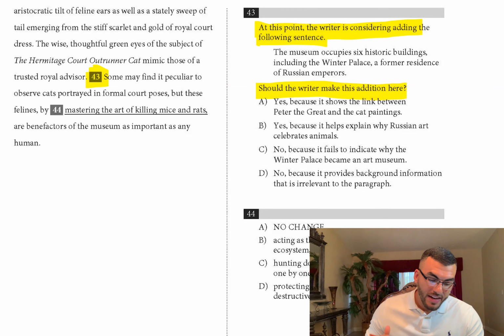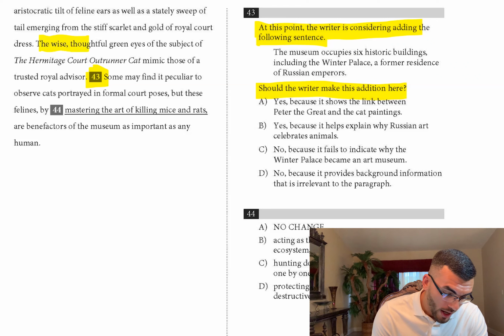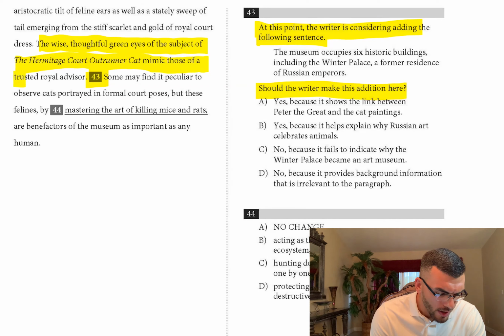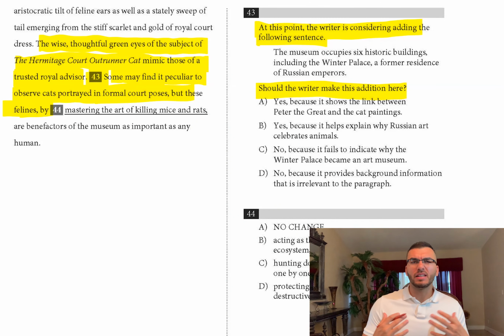So if he's thinking of adding the following sentence right there, let me read what came right before it to better understand it. The wise, thoughtful green eyes of the subject of the Hermitage Court Outrunner cat mimic those of a trusted royal advisor. Some find it peculiar to observe cats portrayed in formal court poses. So we're talking about green-eyed cats mimicking those of a royal advisor. Some find it peculiar to observe cats portrayed in those court poses. So a lot of cats and royal advisors and poses of these cats.